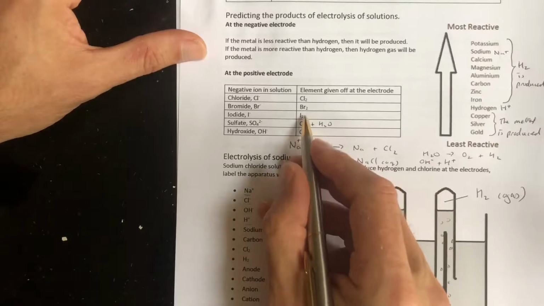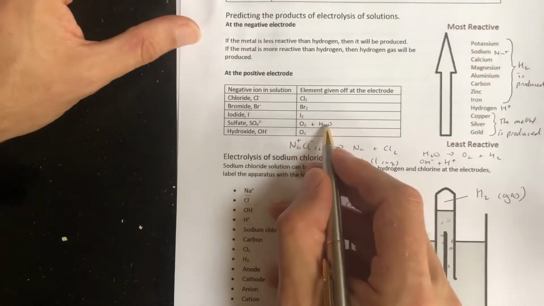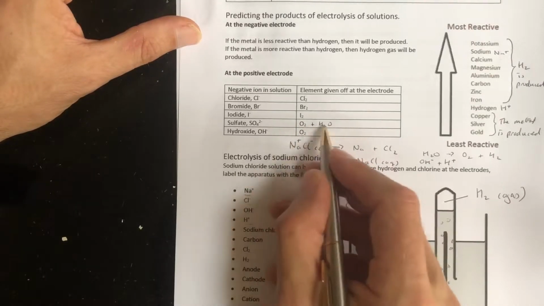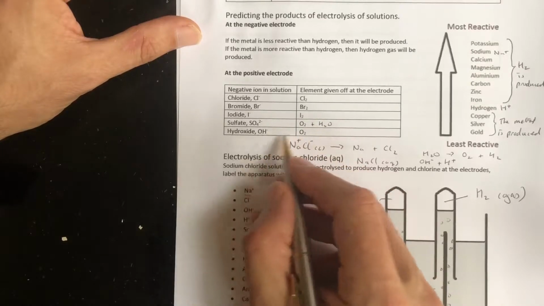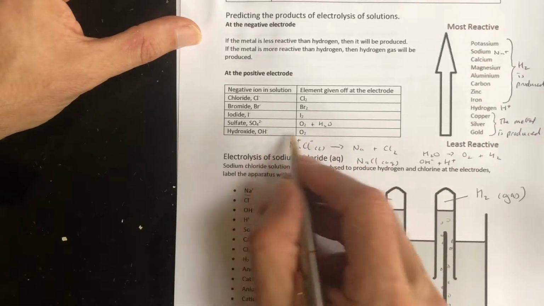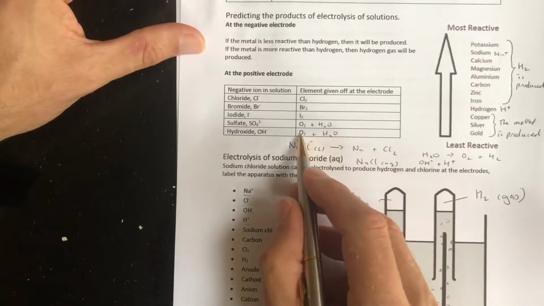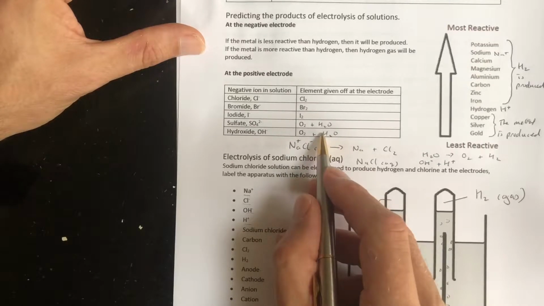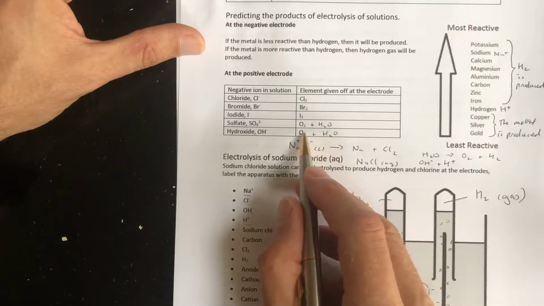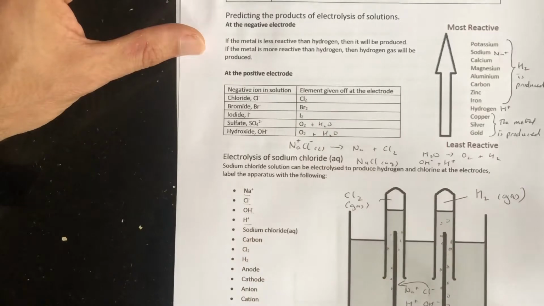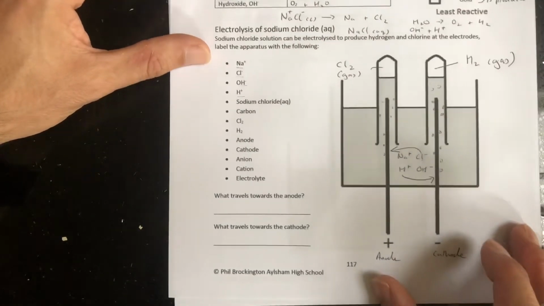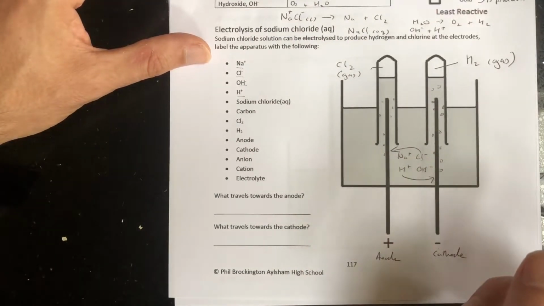I wrote oxygen down here in the book because you'd see the oxygen bubbling off, but you don't see the water, but it's made as well because the hydroxide has hydrogen in it. So the oxygen makes the O2, but also we end up with some water. If you like, that is the same equation for the electrolysis of water when the hydroxide makes oxygen and water. Okay, so let's just label the rest of this up and do some equations for these electrodes.